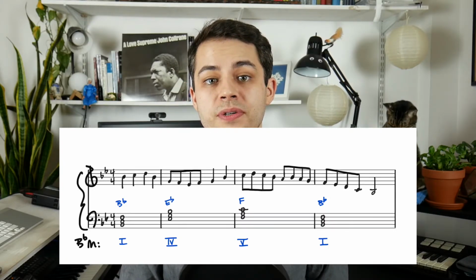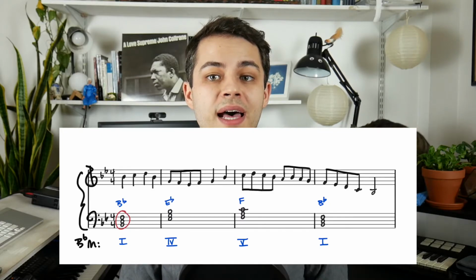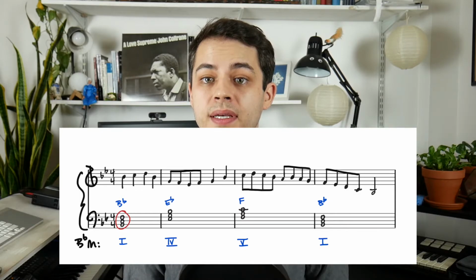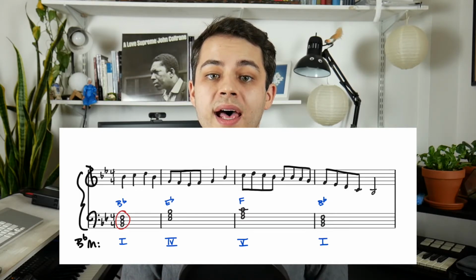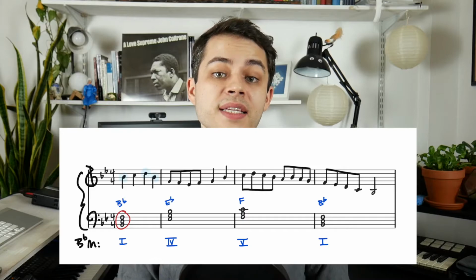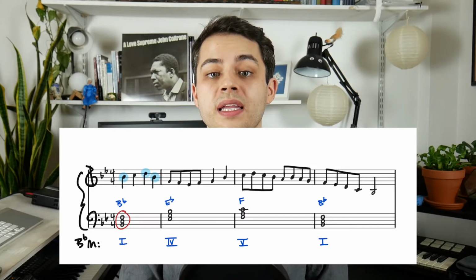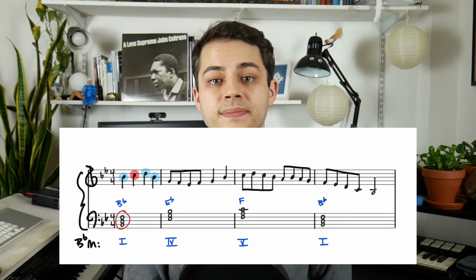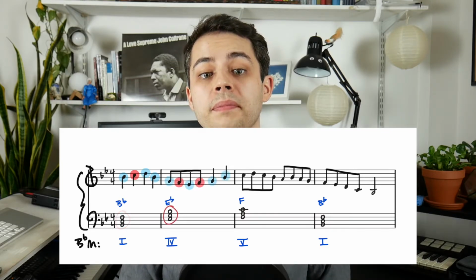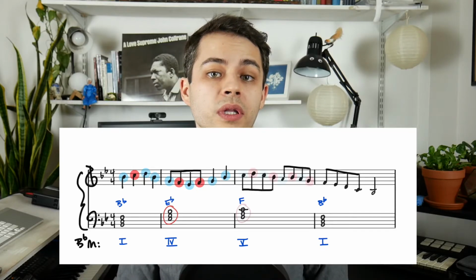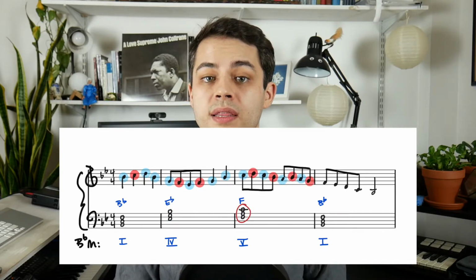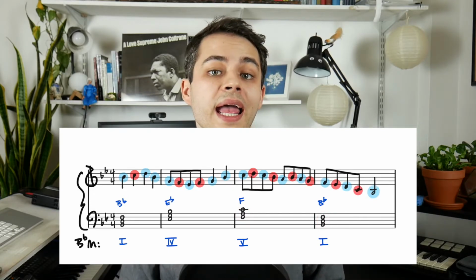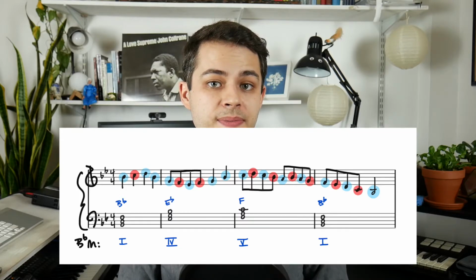In this first measure, our harmony is a B-flat major triad, containing the chord tones B-flat, D natural, and F natural. You can see the chord tones highlighted in the melody in blue and the non-chord tones in red. Now keep going measure by measure and chord by chord like this until you reach the end of the melody. And at the end, stepping back, there are a handful of things that stand out to us.